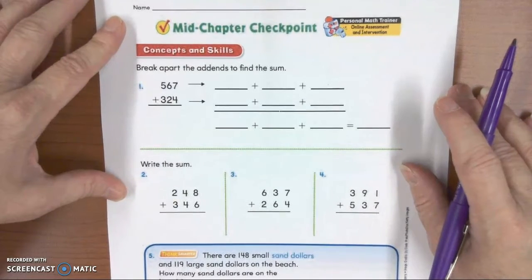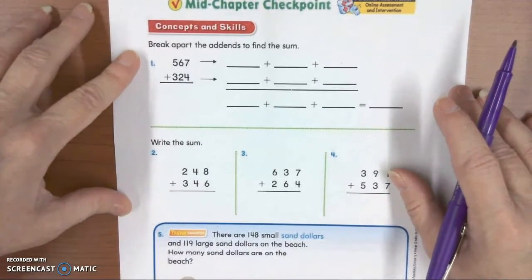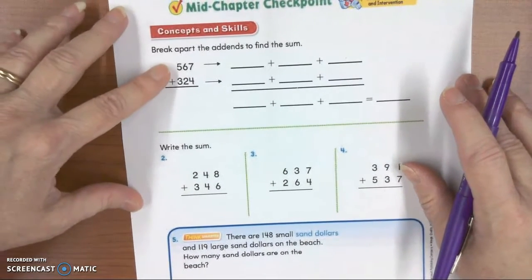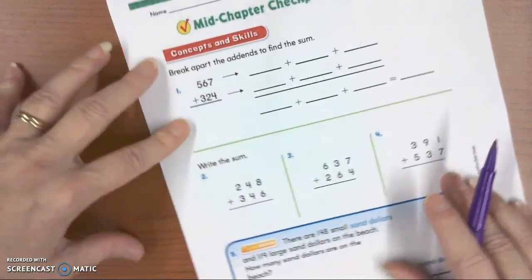This is second grade GoMath, Chapter 6, Mid-Chapter Checkpoint. Problem number 1. Break apart the add-ins to find the sum. The add-ins are 567 plus 324. The sum would be our answer.